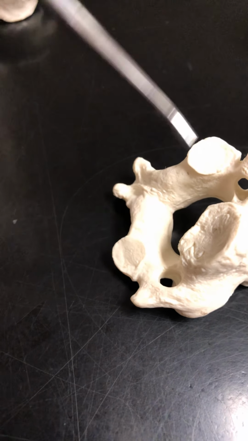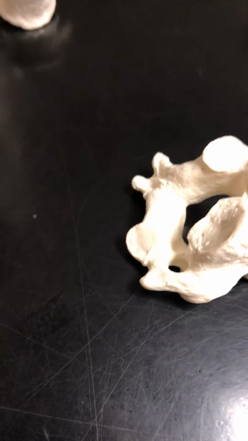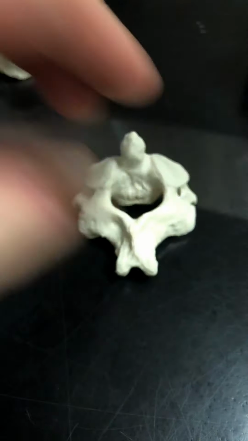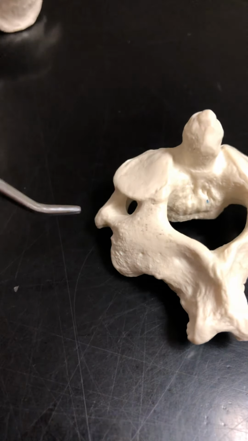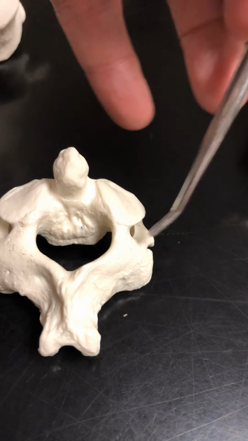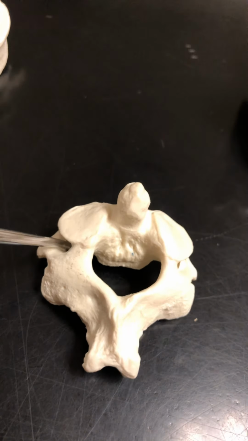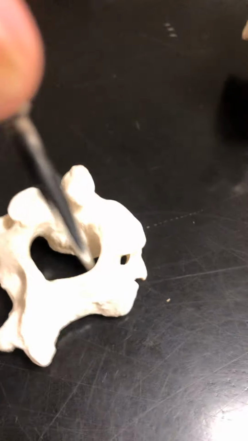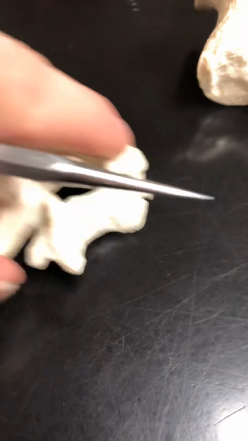These are what articulate with the vertebrae beneath it. Then we have the body. This is the body of the axis. Transverse process, here's one, here's the other one. And of course, transverse foramen, those are the holes that give this type of vertebra its characteristic. And vertebral foramen for the spinal cord. Okay, so that's the atlas and the axis.